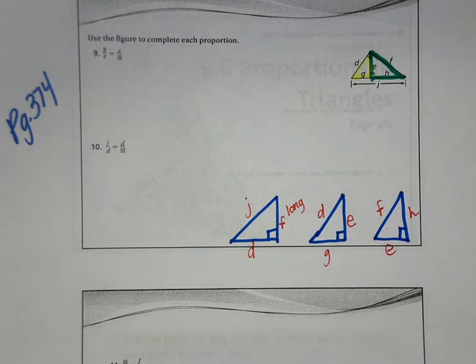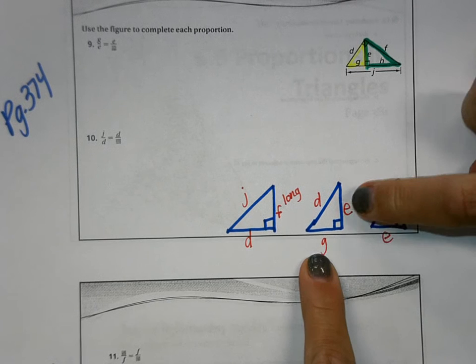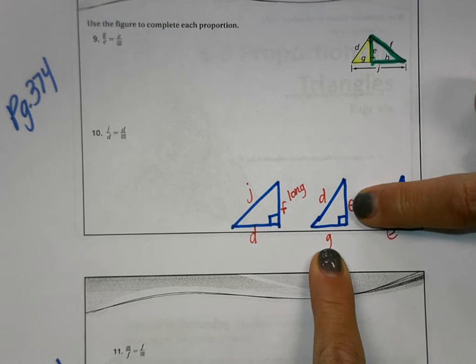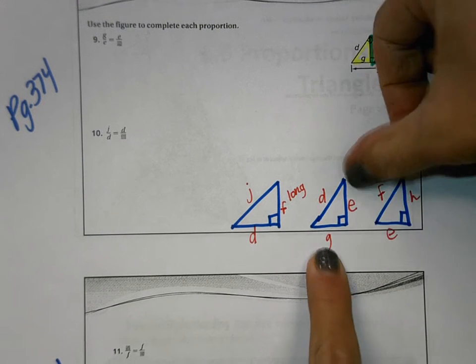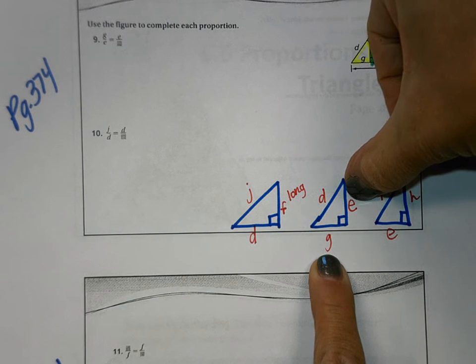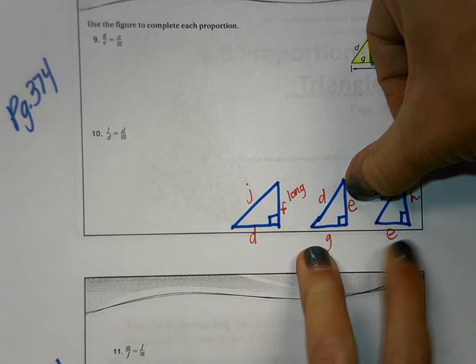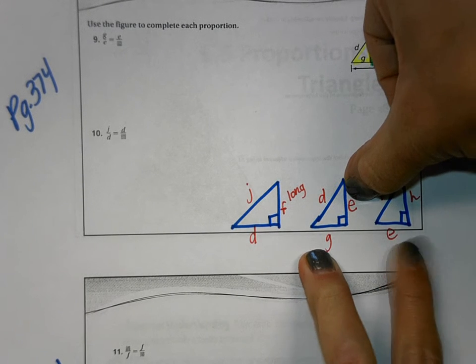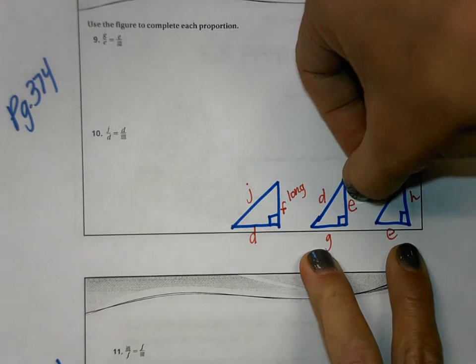So you have to go to the triangle that has G and E. So it says G and E. Do you guys see this here? Watch my fingers. So we have G and E, and then it's saying, well, which one has G in the same spot as E? This one to the right, right? So what would E match with?